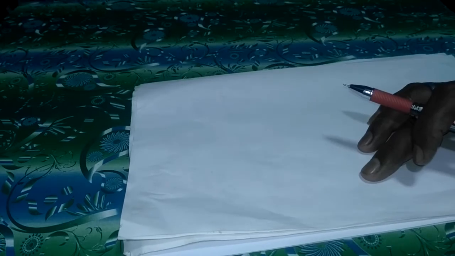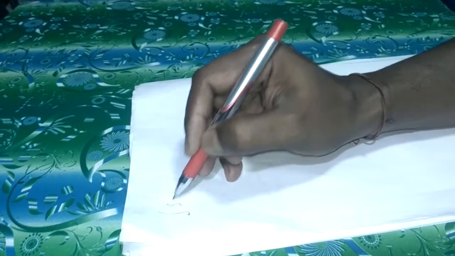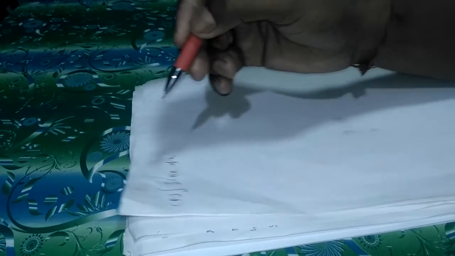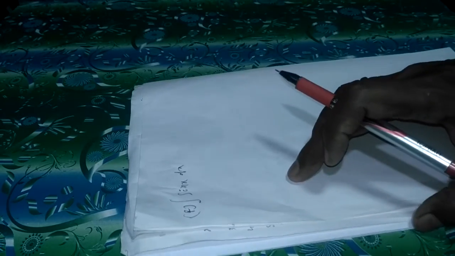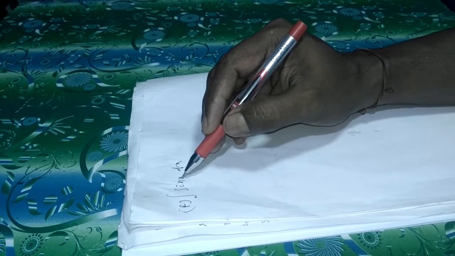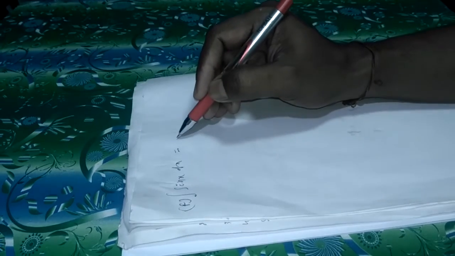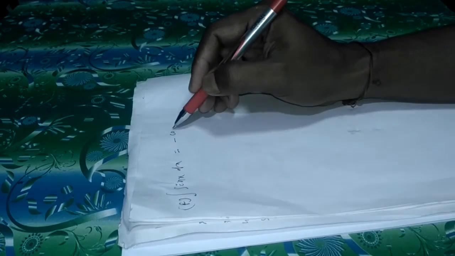The sign of function of integration. This is the second part of integration. Okay, so the integration of sin x dx. What is the formula of sin x dx? Here the coefficient of x is 1. So the integration formula of sin x is minus cos x.